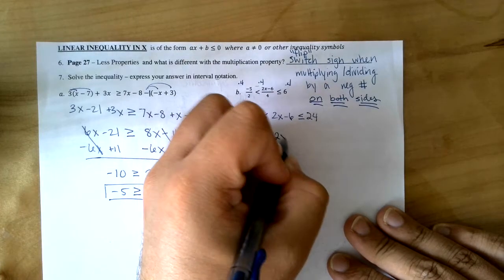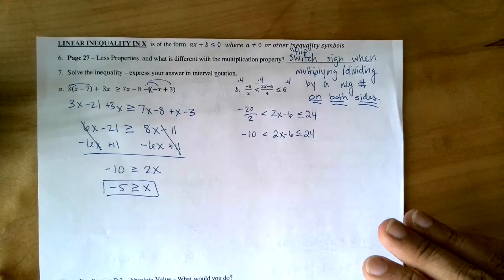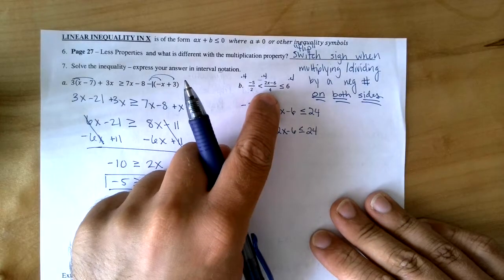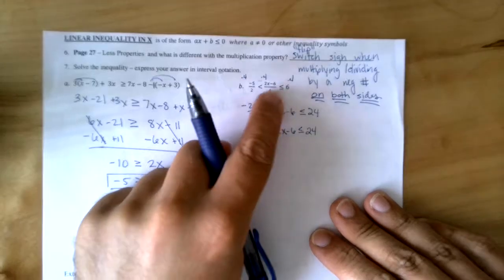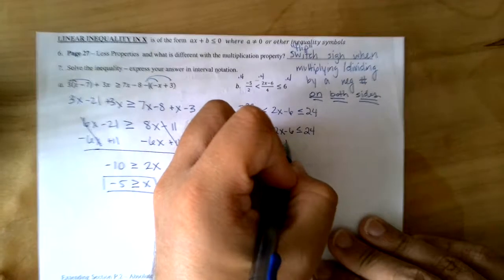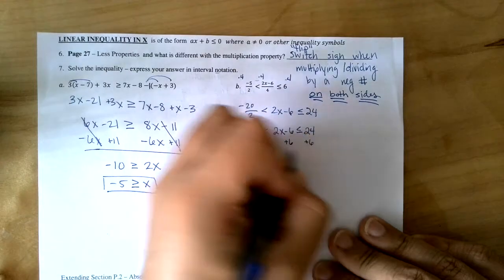You could have done that all in one step, but I separated it for you in case you needed to see it. But you see how we did the solving step to the left, middle, and right to continue to get x alone. Then I will add 6 to each side, keep solving this.